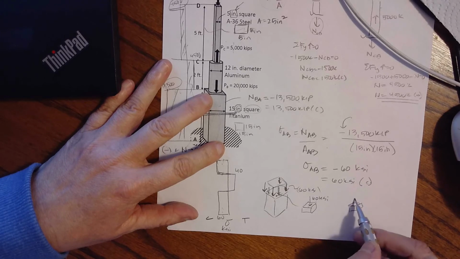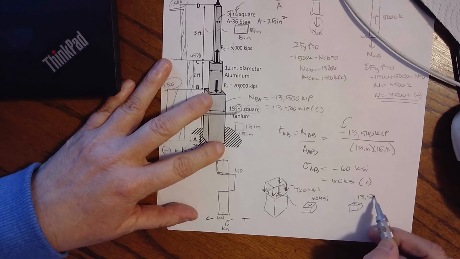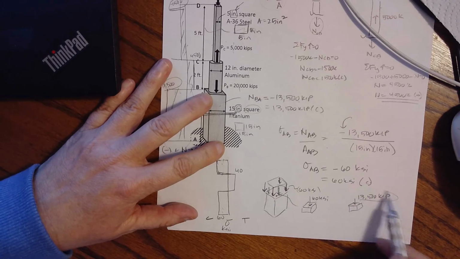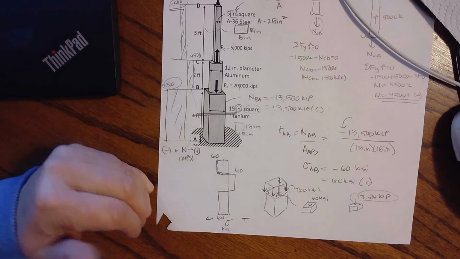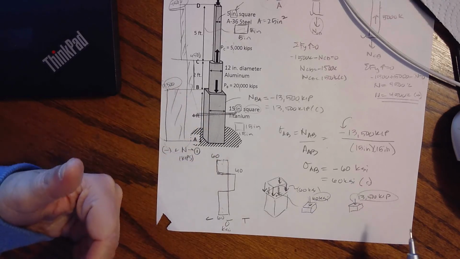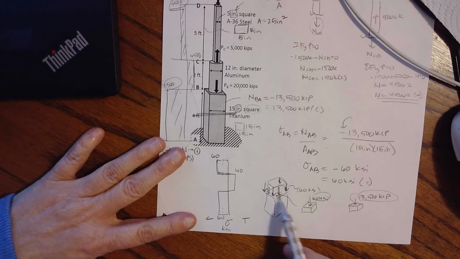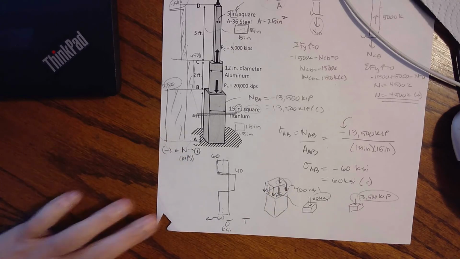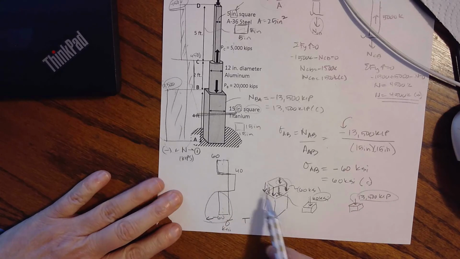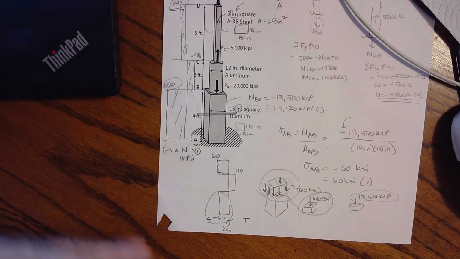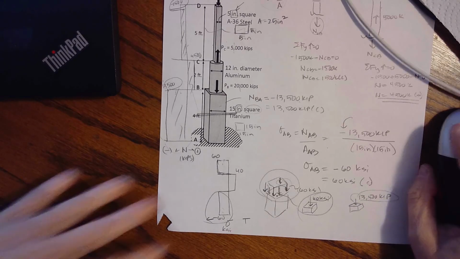I could also show you 13,500 kips. I'm showing you it's in compression. I don't need to put a negative because you can physically see it. I'm showing you it's in compression, or I can tell you it's negative 60 KSI. So whether I do a chart, or I show it on the cross section, or I give you a stress block, they're all showing me 60 KSI in compression. Easy peasy.